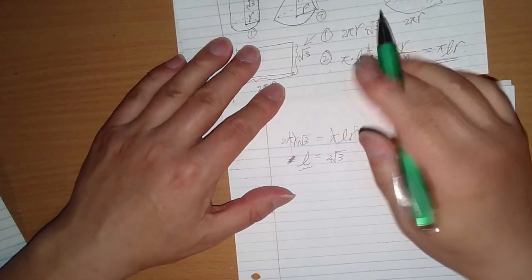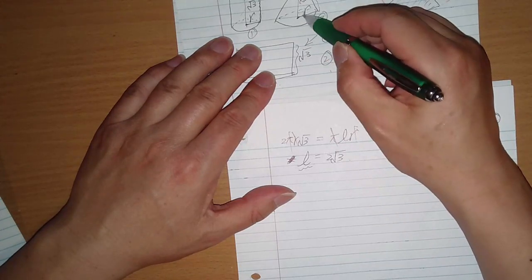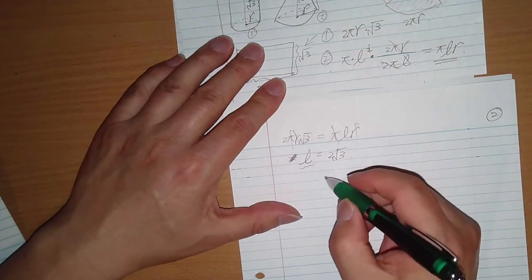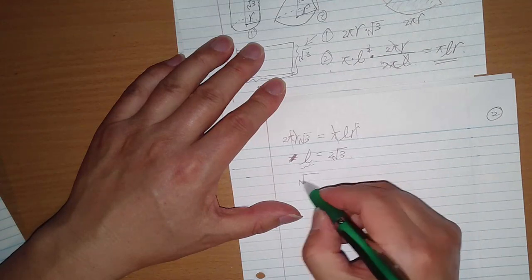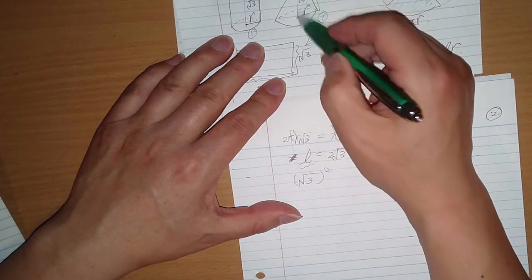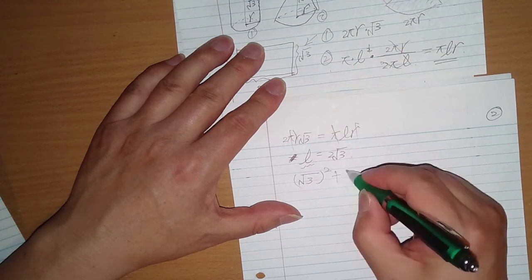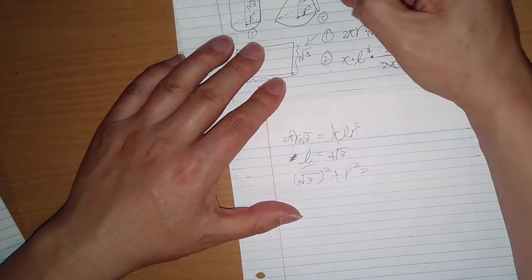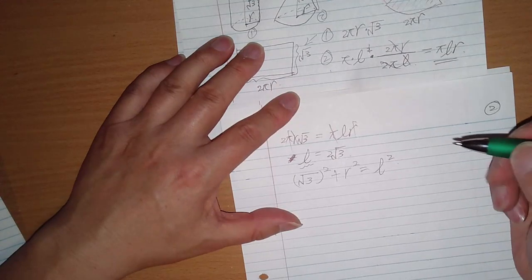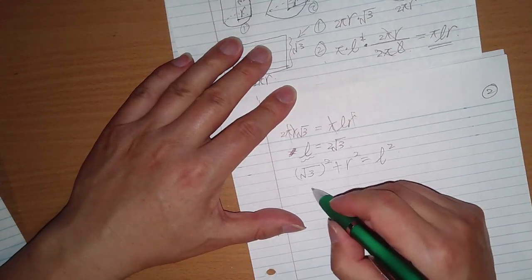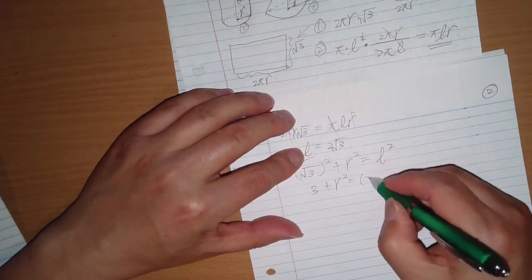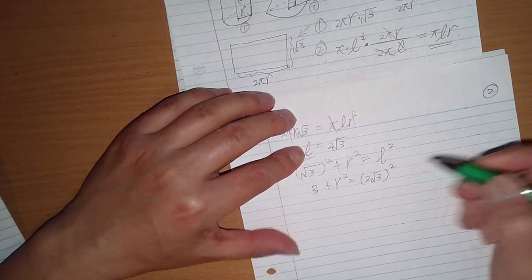And then from this graph right here, since this is the height, we use the Pythagorean theorem. We know the square root of 3, which is the height, squared, plus r squared, which is the hypotenuse squared, which is L squared, right? So that would be 3 plus r squared equal to L squared. L is 2 square root of 3, squared.